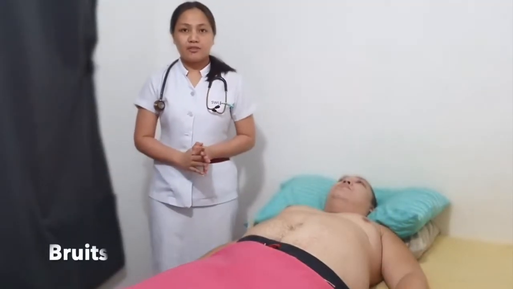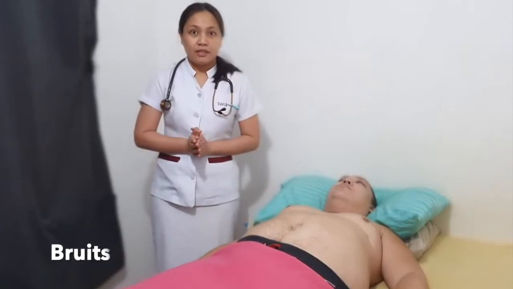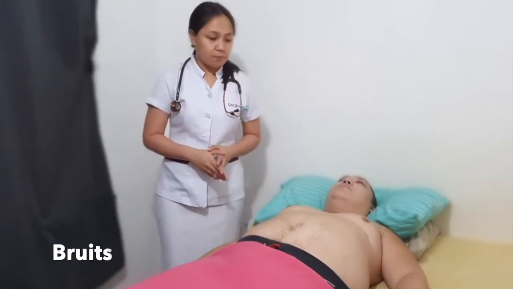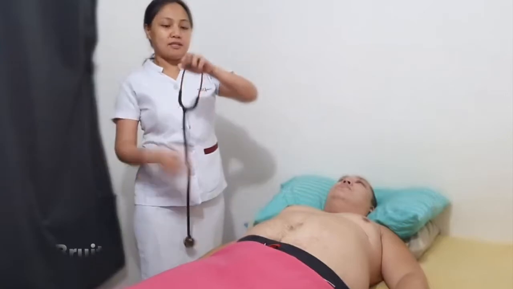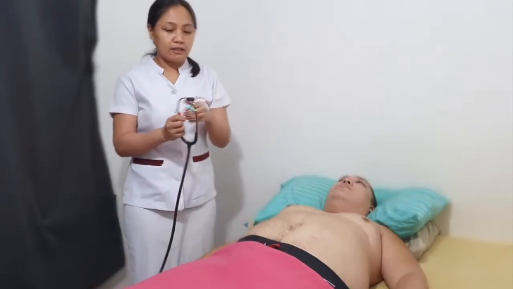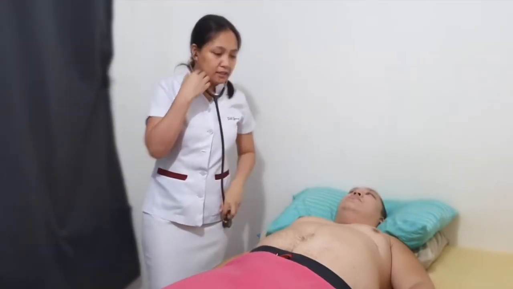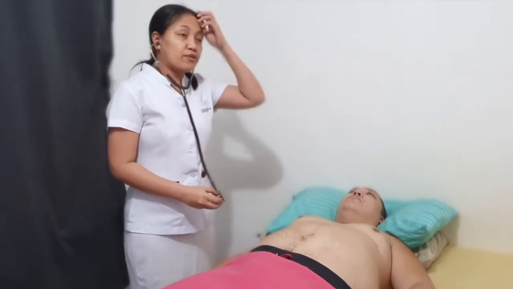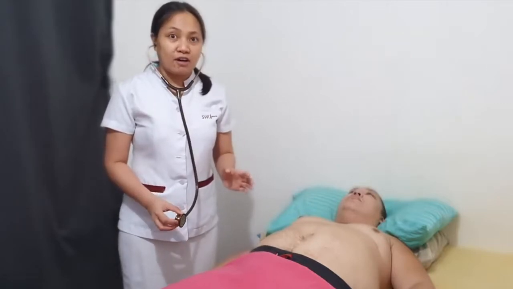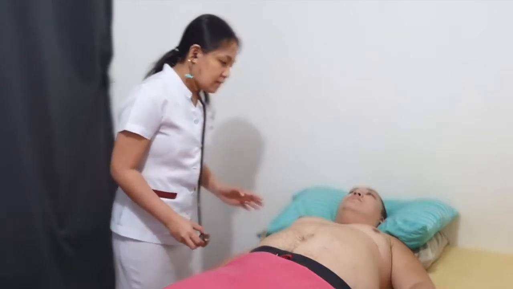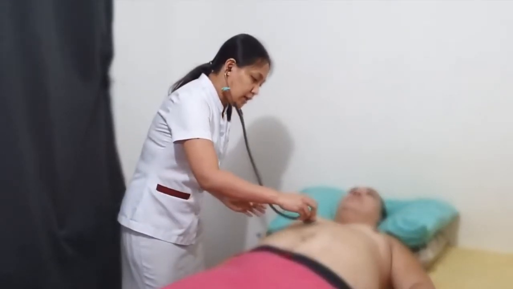Now I'll auscultate for bruits, and let's start off with the renal artery. The renal artery should be a few centimeters above the umbilicus and along the lateral edge of the rectus muscle. The presence of renal artery bruits is highly suggestive of renal artery stenosis. I'll start on the right side.